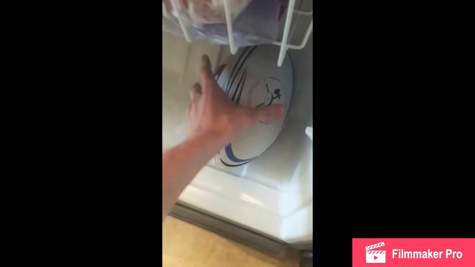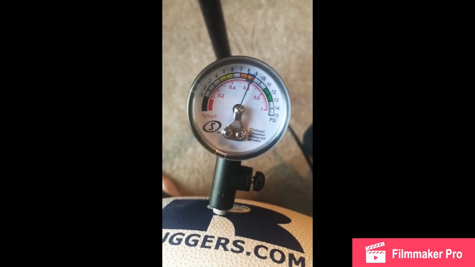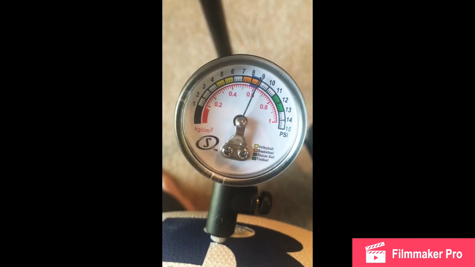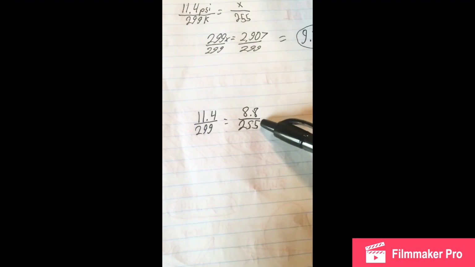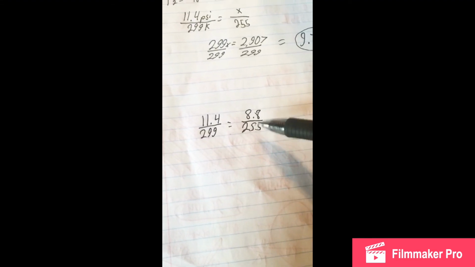45 minutes and one shower later, our rugby ball should be good to go. Going to grab it and measure the PSI. Measuring it, it's about 8.8. Now that we have all our variables and data, we plug them into a new formula, and now we can solve for the same and the percent error.